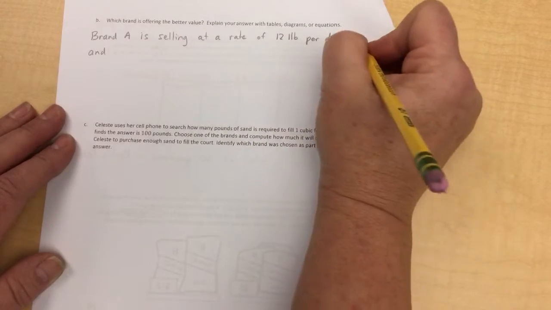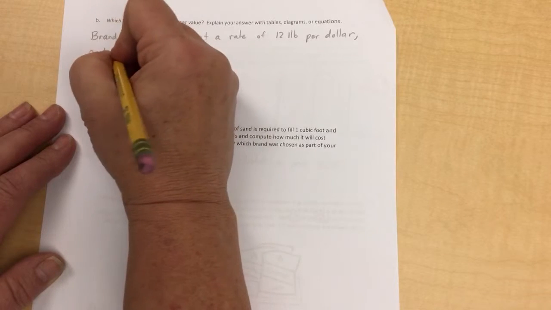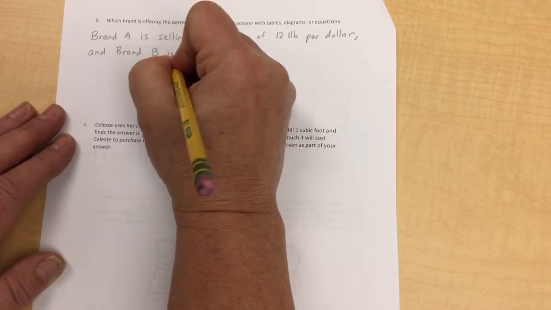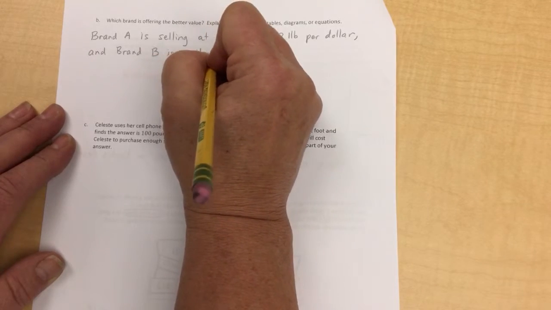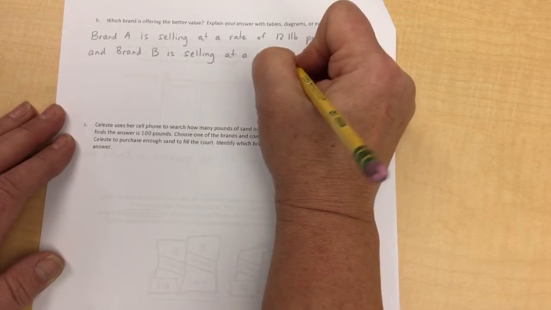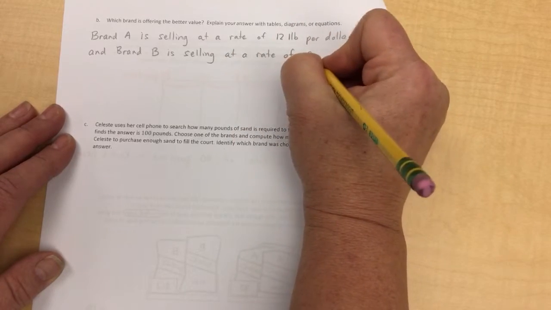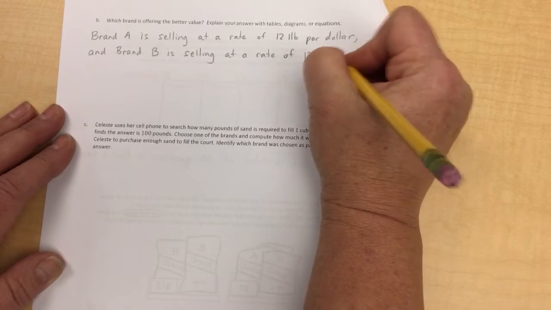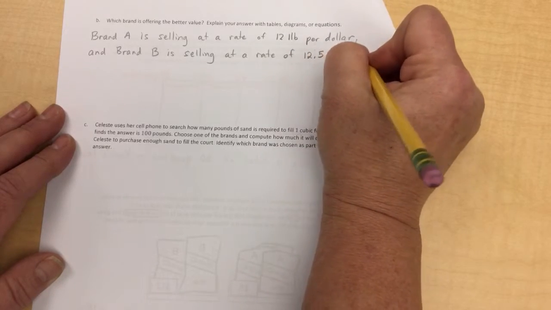And that's a complete sentence, so we're going to put a comma there. And brand B is selling at a rate of 12.5 pounds per dollar.